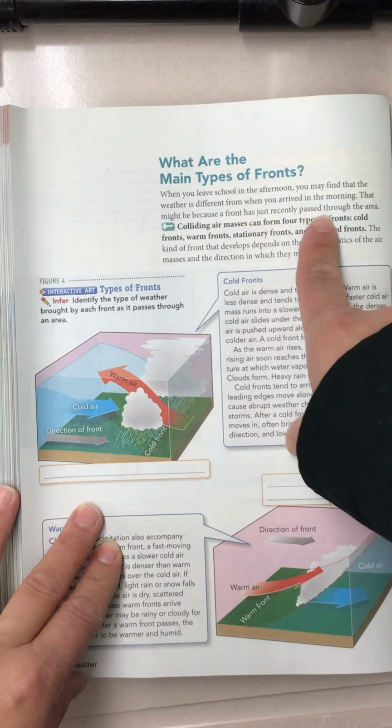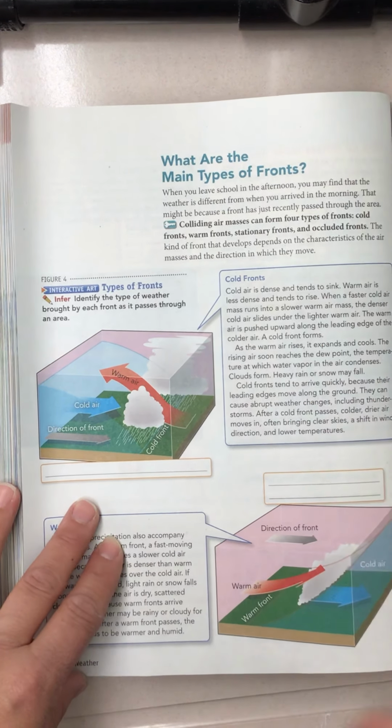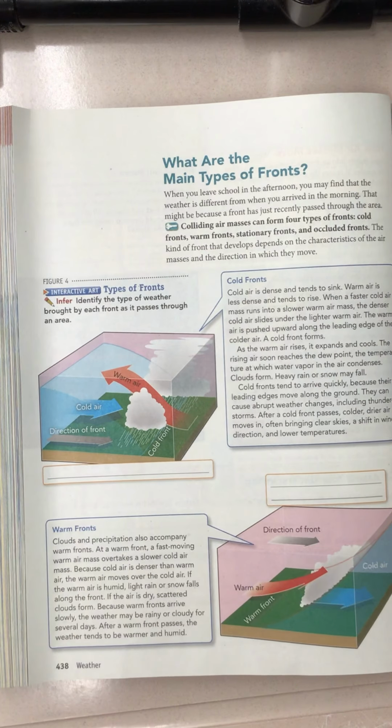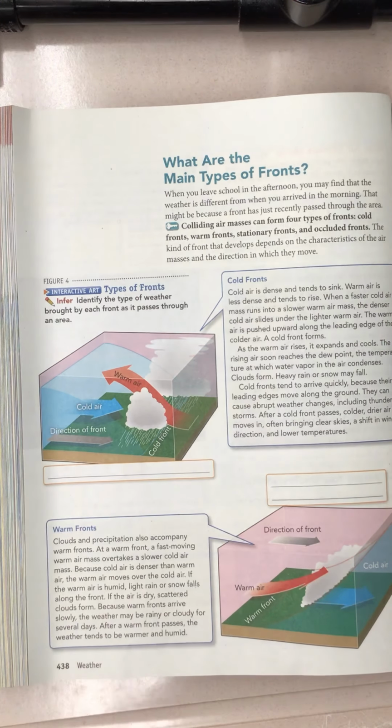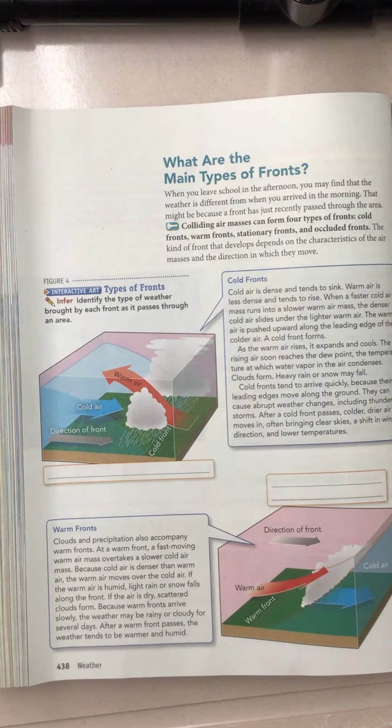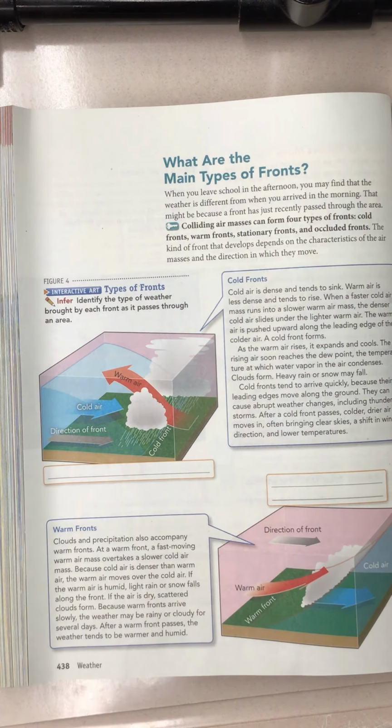What are the main fronts? So when you leave school in the afternoon, you may find that the weather is different from when you arrived in the morning. That might be because a front has just recently passed through the area. Colliding air masses can form four types of fronts: a cold front, warm front, stationary front, and occluded front. The kind of front that develops depends on the characteristics of the air masses and the direction in which they move. You can think of these air masses as students. All their characteristics are different, and they get to pick and choose which way they go. It's going to create a different situation either way.